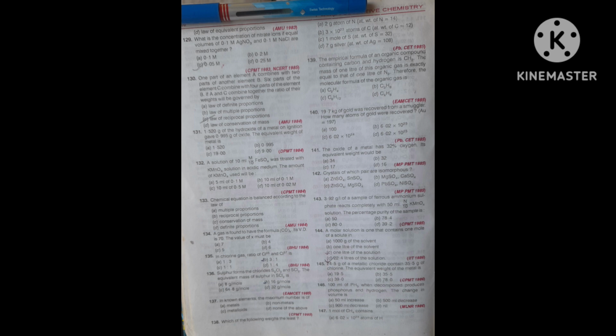I am reading. One part of an element A combines with two parts of another element B. 6 parts of the element C combine with 4 parts of the element B. If A and C combine together, the ratio of their weights will be governed by: first option, law of definite proportion.